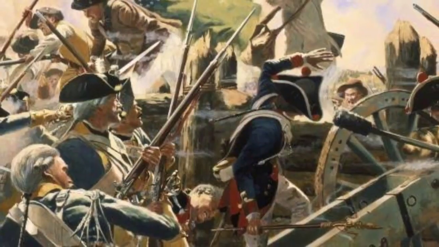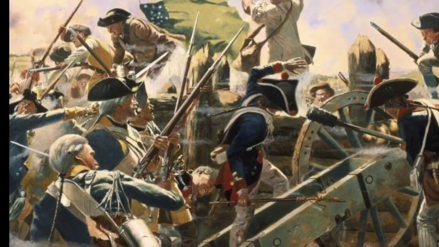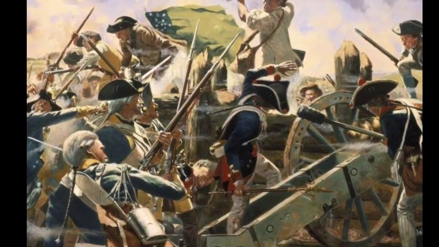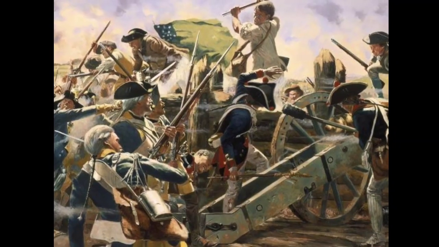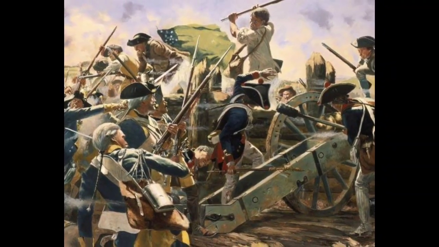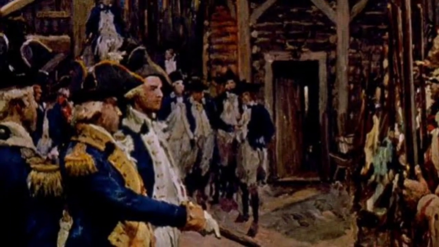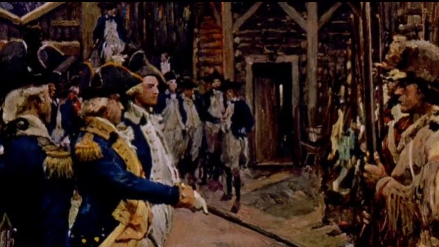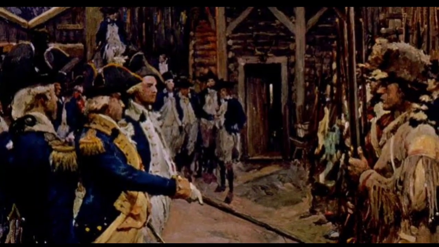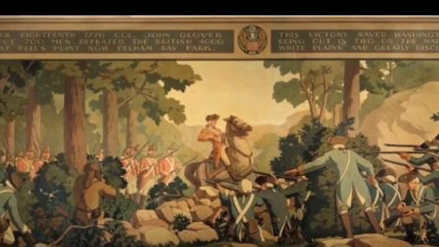2. Battle of Bunker Hill, 1775. Though technically a British victory, the Battle of Bunker Hill demonstrated the resolve and effectiveness of the American forces, inflicting heavy casualties on the British. 3. Campaigns in the South. The British aimed to rally Loyalist support in the southern colonies, leading to significant battles such as the Siege of Charleston 1780 and the Battle of Camden 1780.